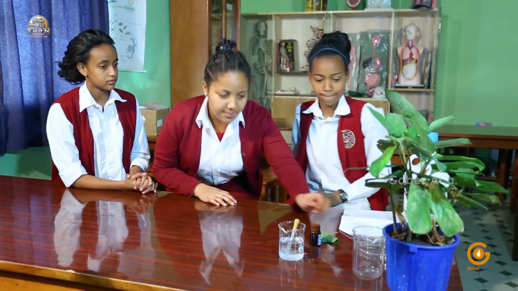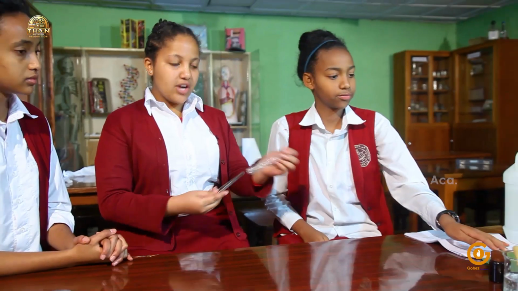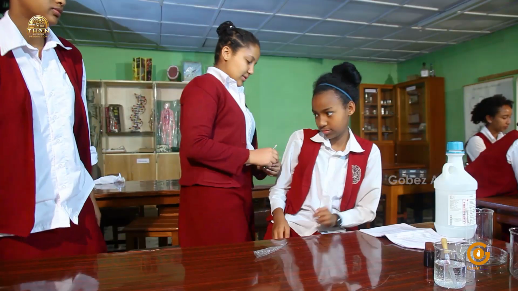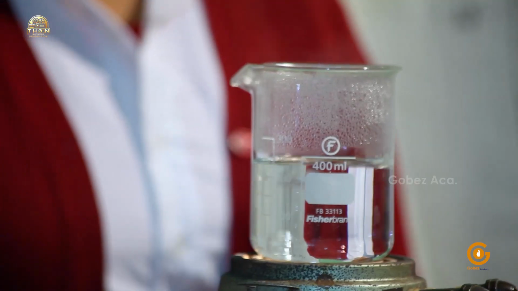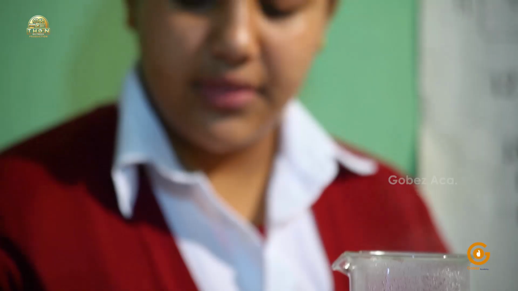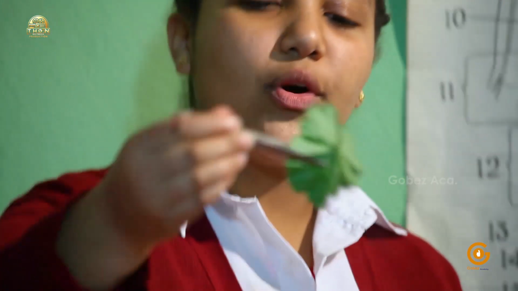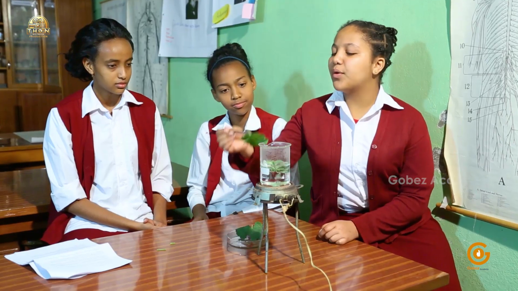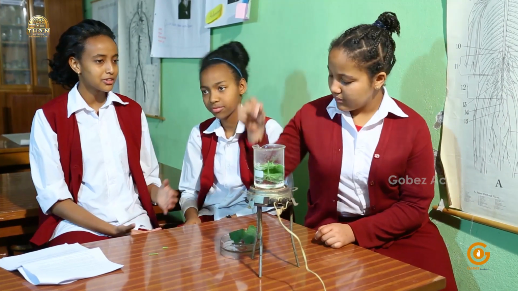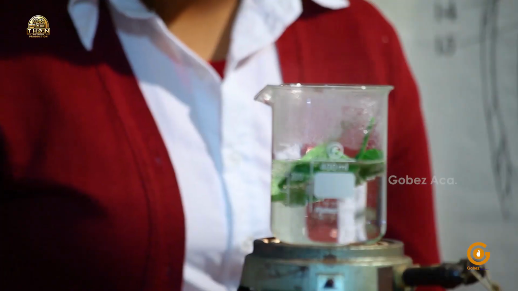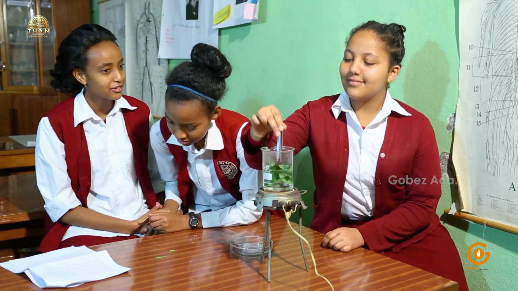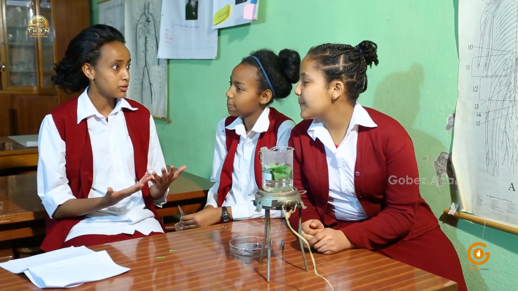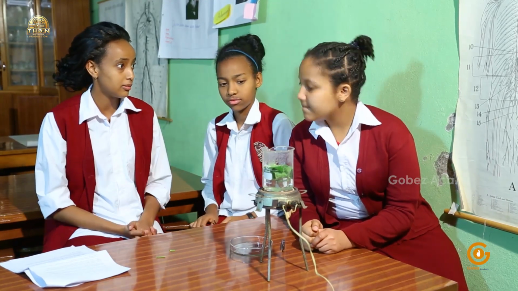Now, using forceps, we put the fresh cut leaf from outside into the boiling water for about 30 seconds. But do you know why we boil the leaf? Of course, it's to remove the waxy cuticle on the surface of the leaf. That's correct. And also, it kills the plant cells and breaks them open and helps them to react with iodine.